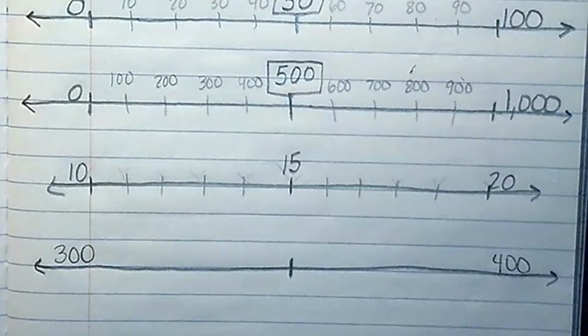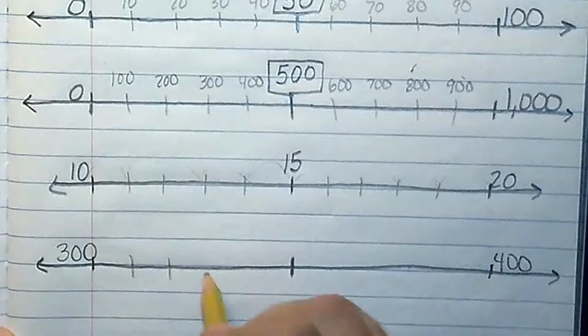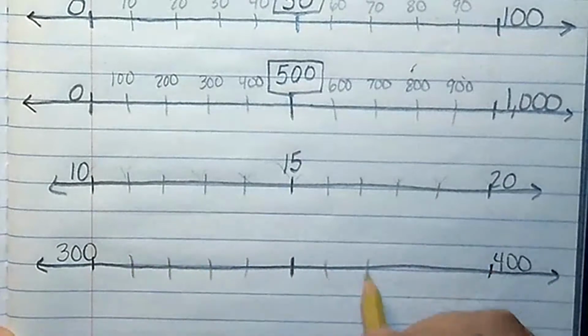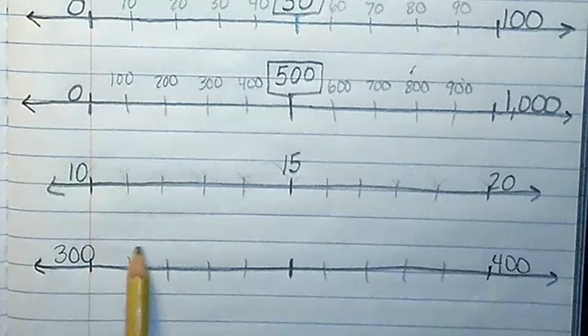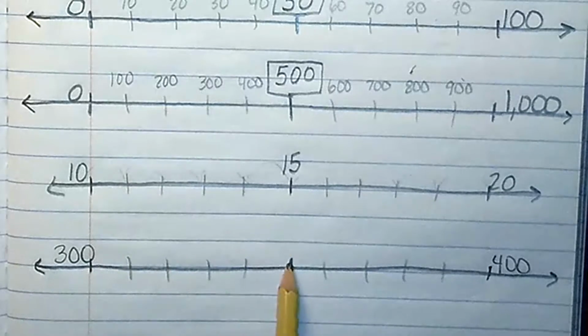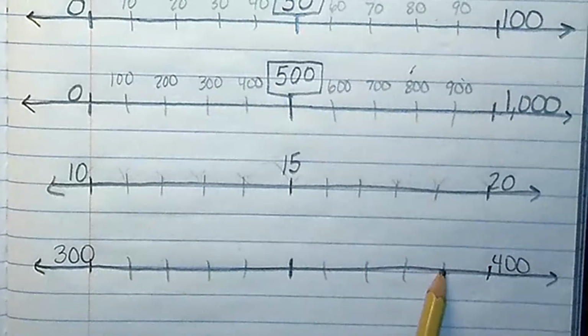Well, let's see. I know that I'm going to need 4 little lines between here. 1, 2, 3, 4. 1, 2, 3, 4. Let's see if we should count by ones. 300, 301, 302, 303, 304, 305. Well, that would put a 5 there. Let's keep counting. 306, 307, 308, 309. Does 400 come after 309? No, I can't count by ones.